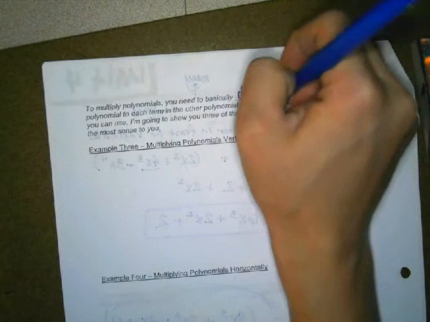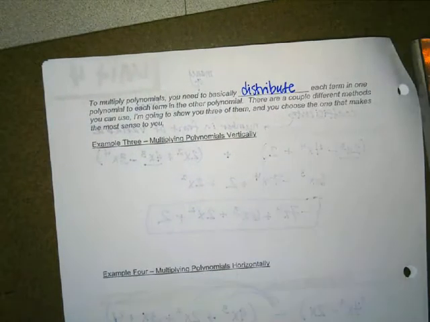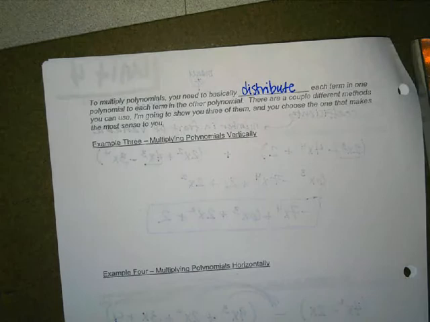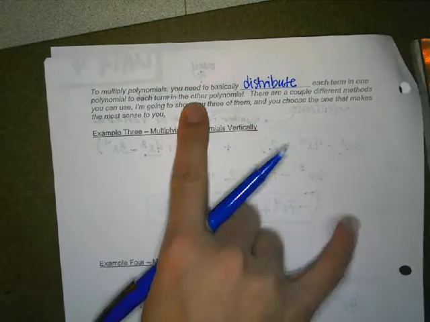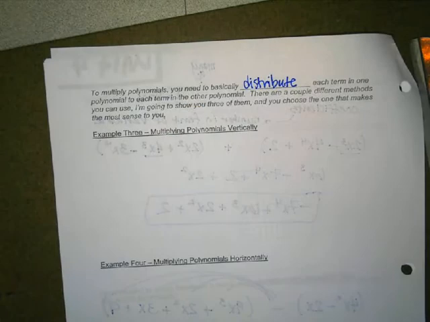Okay, so this is connecting to something that you already know how to do. You already know how to distribute and use the distributive property. That's basically what each one of these methods are doing. Each term in one polynomial has to go to each term in the other. And there's a couple different methods.